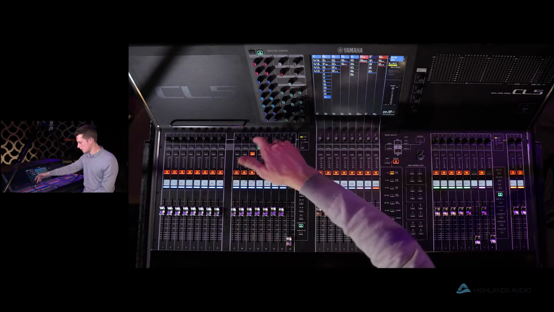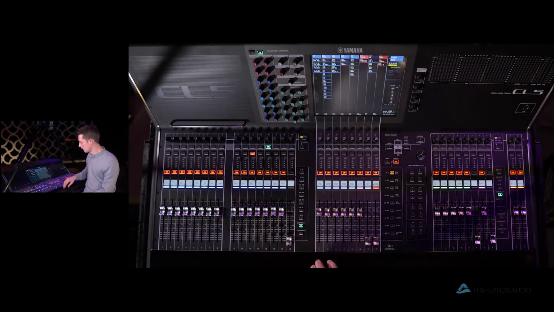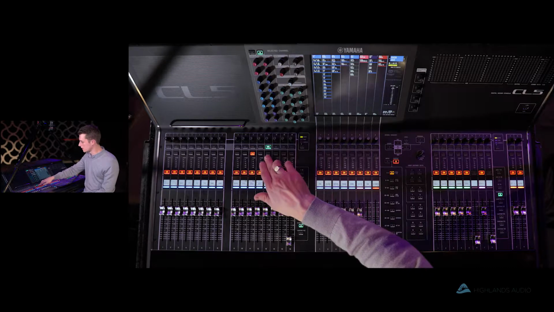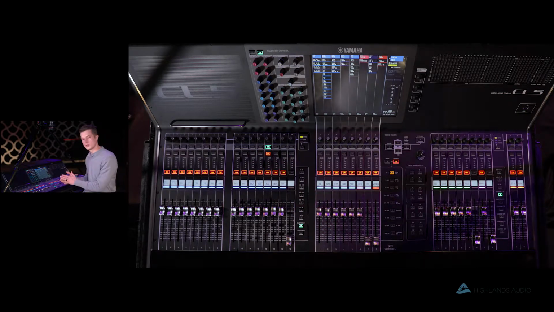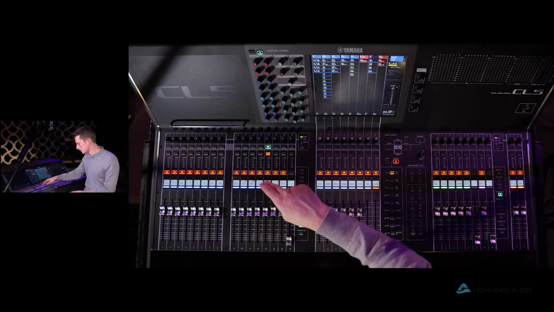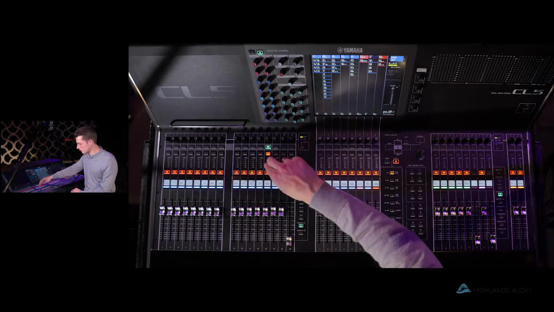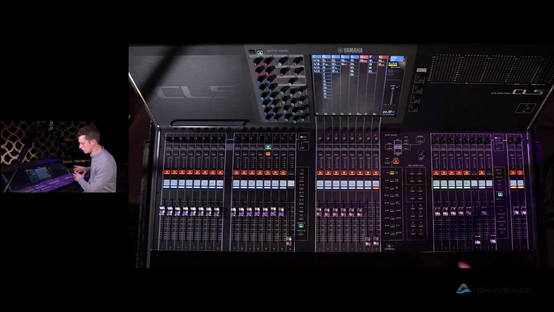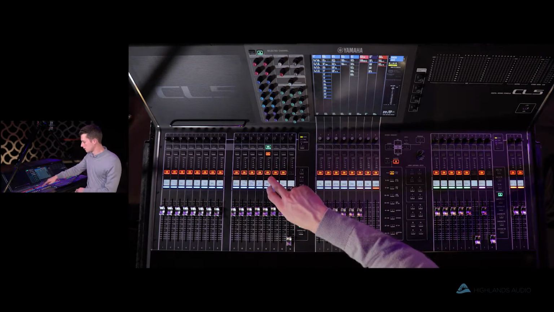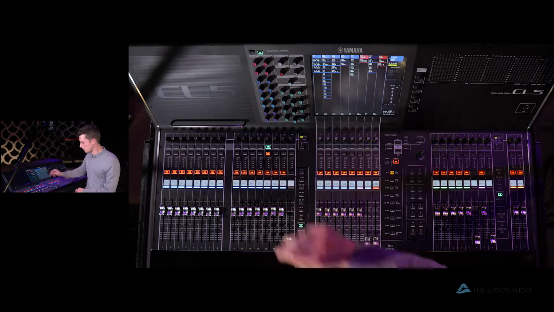You're moving down, you have the select button, and that just selects your channel. If you want to edit that channel, you have to have it selected. And the button below that is your Q button. That allows you to solo this individual channel to your headphones, okay? So if you want to hear what the acoustic player is doing, hit the Q button and it'll go to your headphones. And the last button is the on-off button.